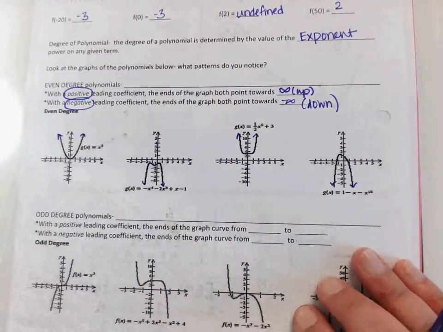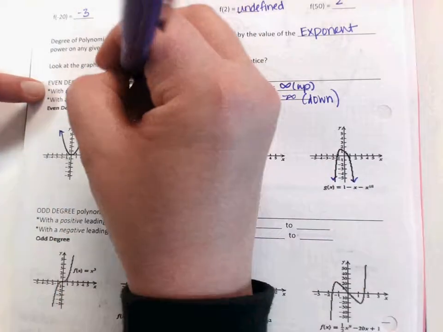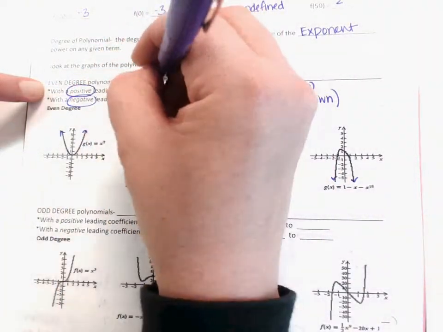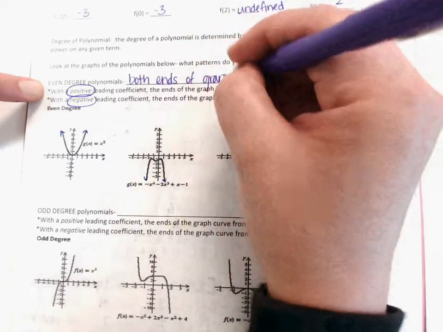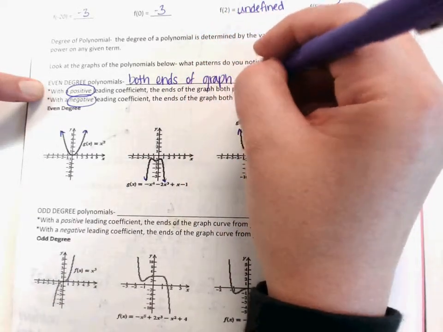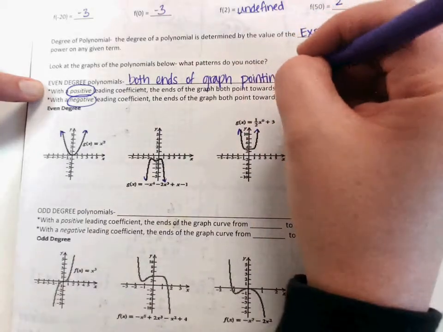So what that means is, let me put here, both ends of graph pointing the same way.